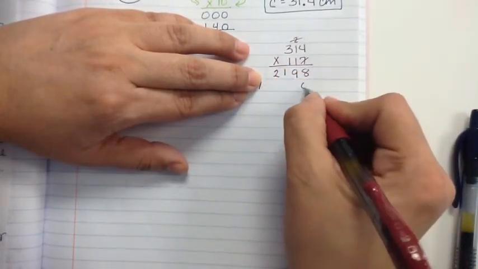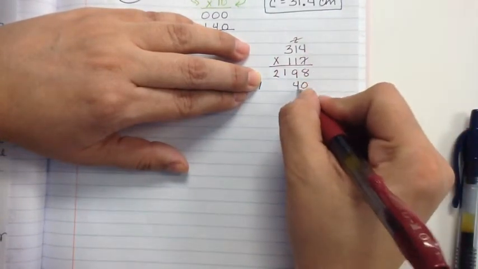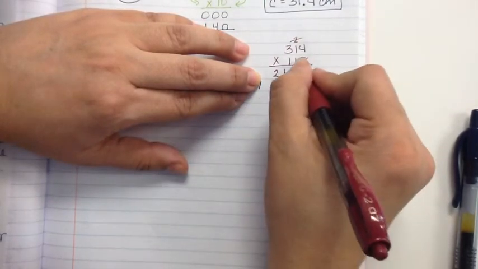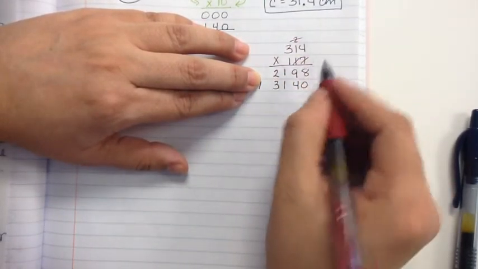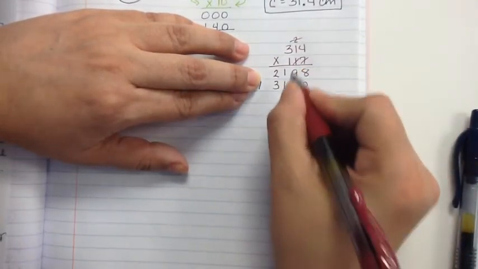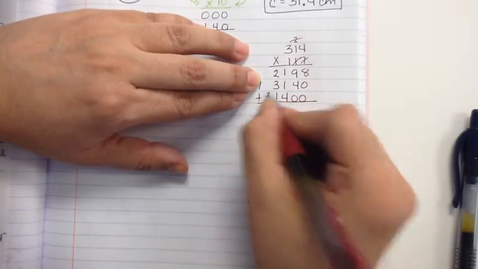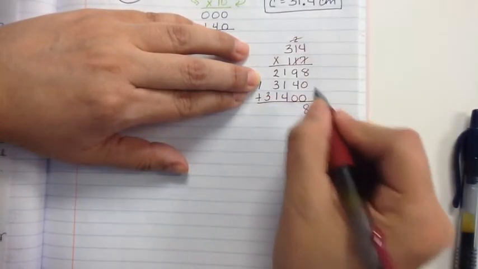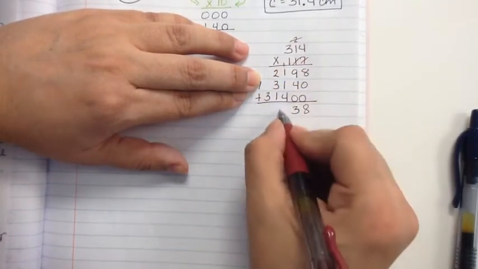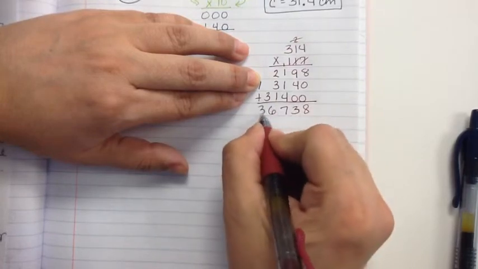And I'm done with the carrying. I'm done with the 7. I put a 0 under the 8. Now 1 times 4, 4, 1 times 1, 1, and 1 times 3, 3. I'm done with the 1, so I have 2 crossed out digits, so I put 2 zeros. 1 times 4, 4, 1 times 1, 1, 1 times 3, 3. And I add. That's 8. 13, carry 1. 4, 5, 6, 6. 7. 5, 6, and 3.